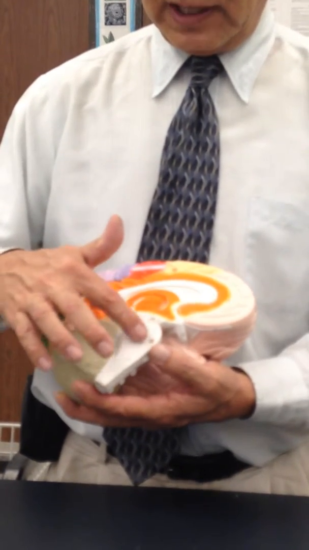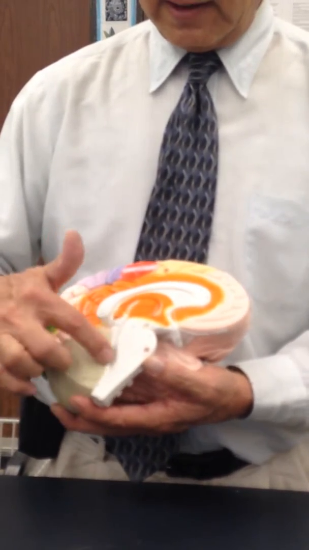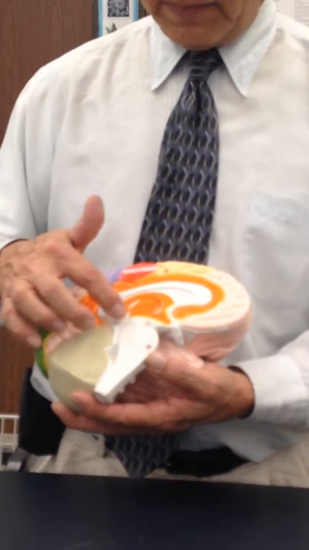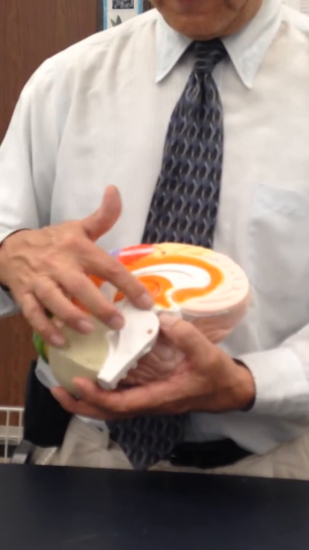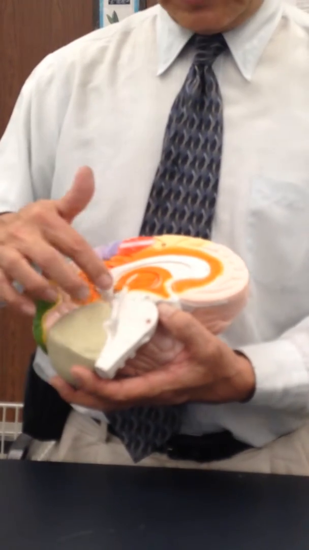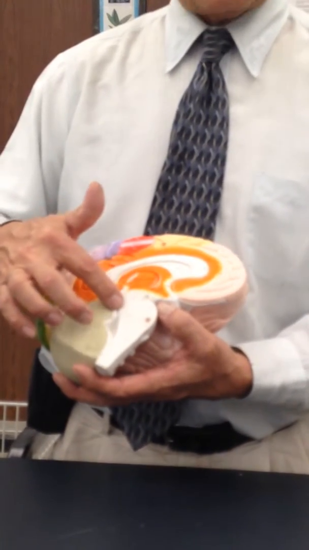The area beneath the pons is the medulla. Okay, again, this is the fourth ventricle. The midbrain lies between the pons and the hypothalamus. This little wedge area here is the midbrain.